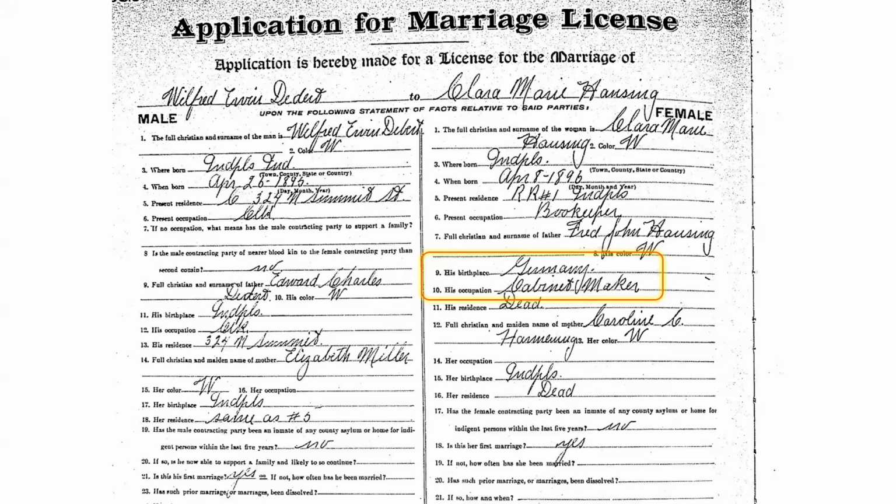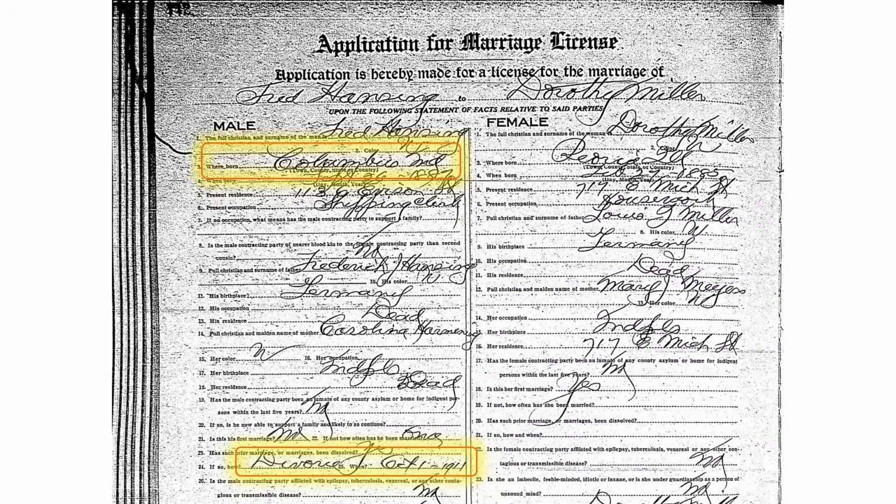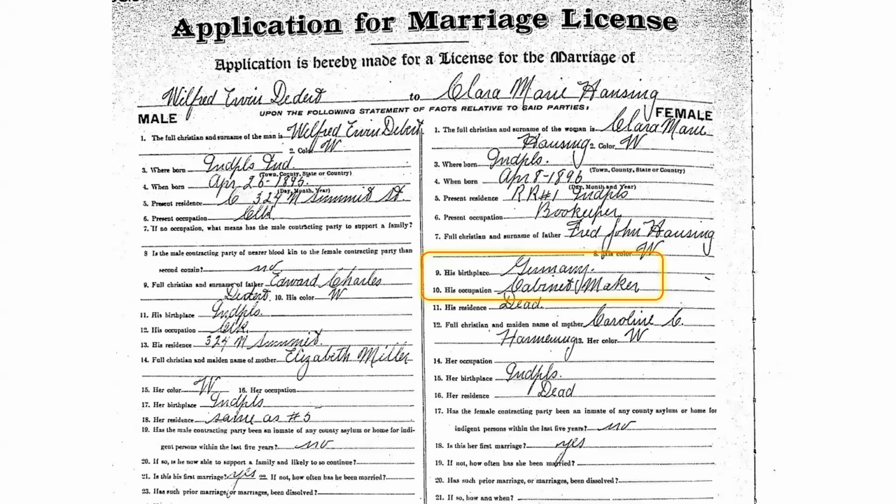Okay. This is actually not his. This is another marriage to a second wife, and his first wife died, and it gives... Okay, sorry, I'm getting a little bit mixed up here. I apologize.